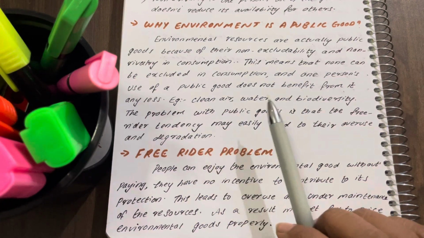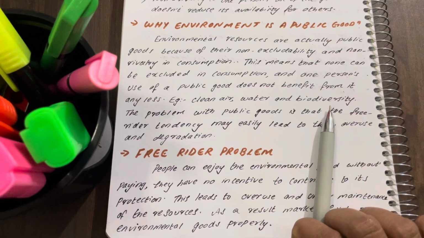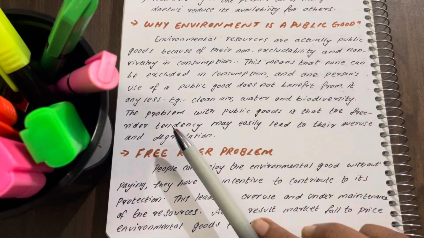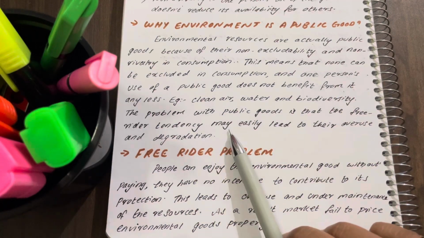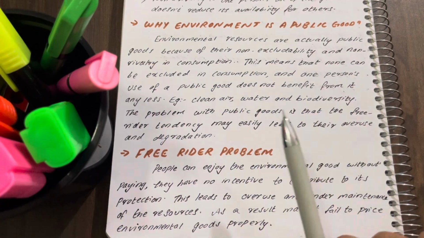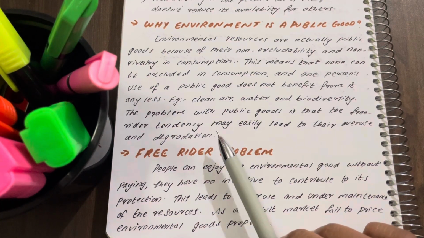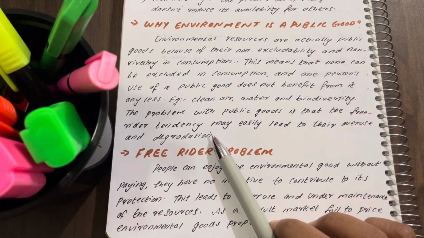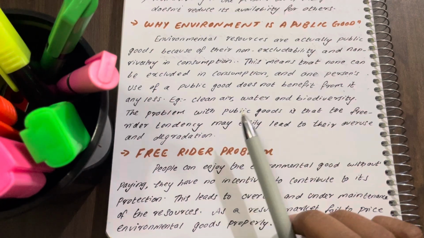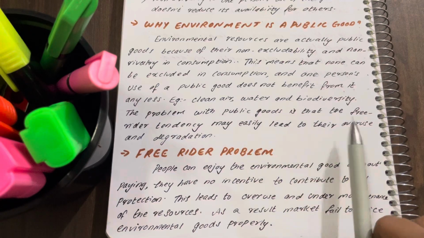Examples are clean air, water, and biodiversity. These are examples of the environment as a public good. The problem with public goods is that the free rider tendency may easily lead to their overuse or degradation. If they are not paying for it, they use more. This leads to the free rider problem. If we are not paying for it but consuming it in large amounts, this leads to overuse and degradation of those resources.